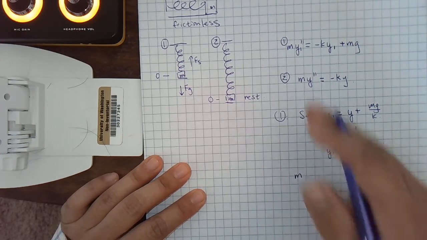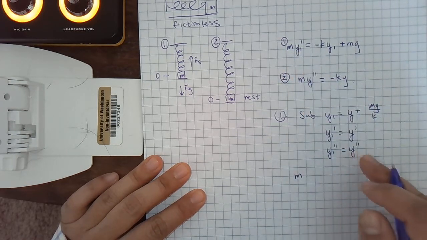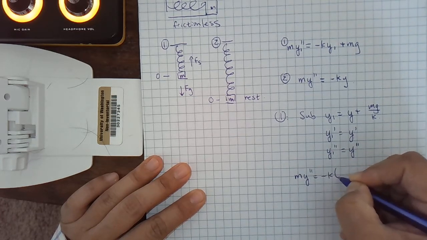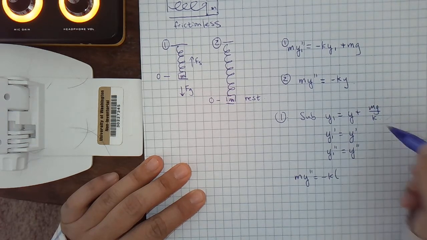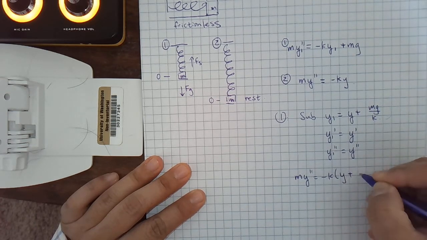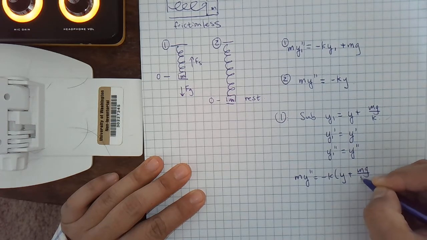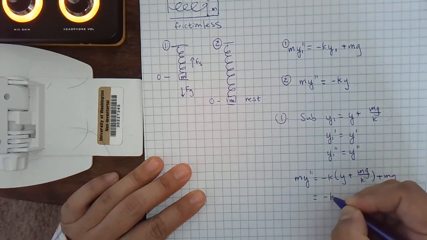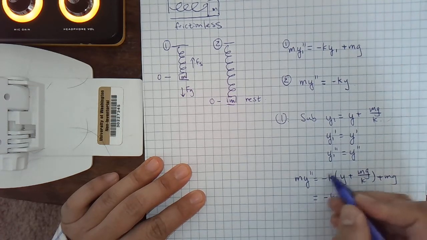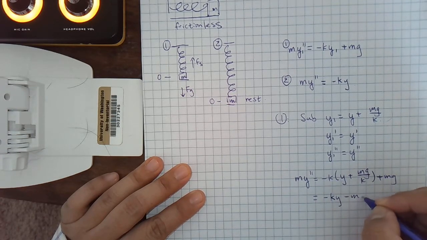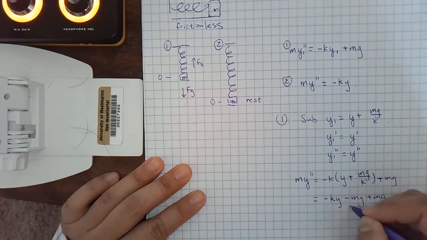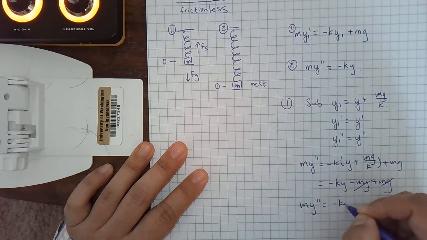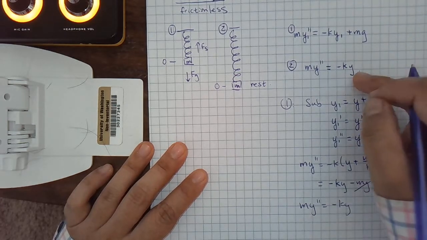So m, we're going to replace y1 double prime with y double prime, equals negative k. We're going to replace y1 with this expression over here, y plus mg over k, plus mg. And then what happens? We distribute the negative k, get negative ky. Negative k times this is minus mg, and then we get a plus mg. These cancel, so we get m y double prime equals negative ky, and that is exactly equation 2.